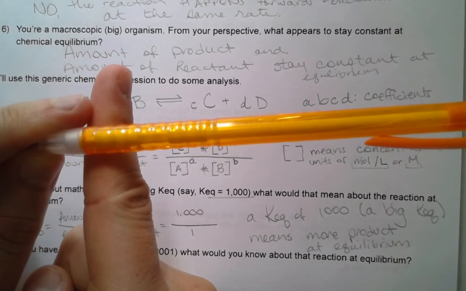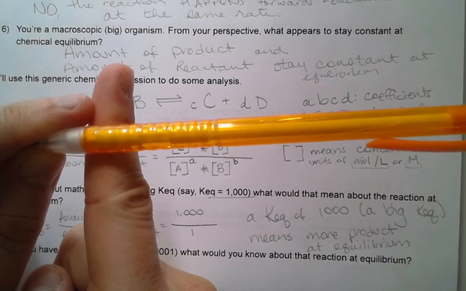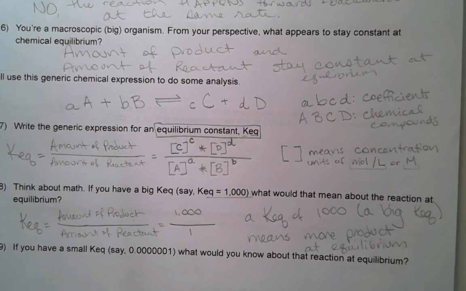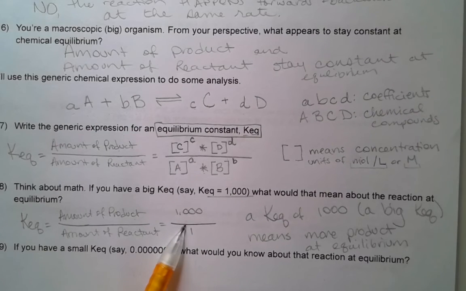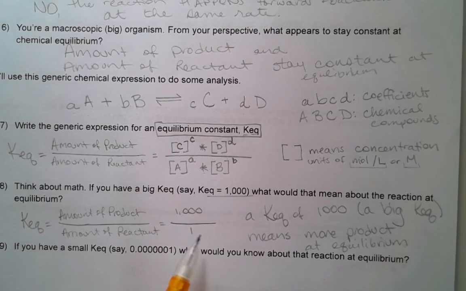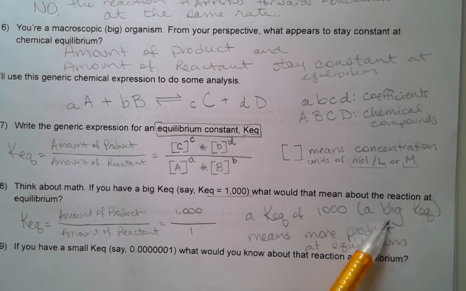I have no idea if that analogy made sense. In terms of actual chemicals, at equilibrium, when your rate forward is equal to your rate backwards, a KEQ of 1,000 means that you have 1,000 product particles for every 1 reactant particle. So big KEQs means that you have more products.